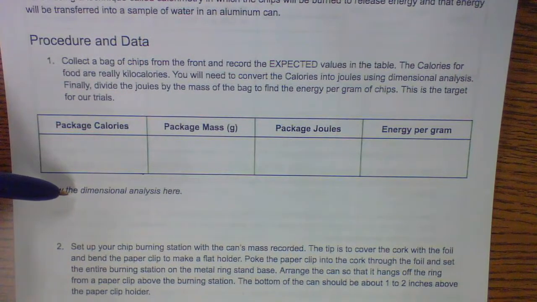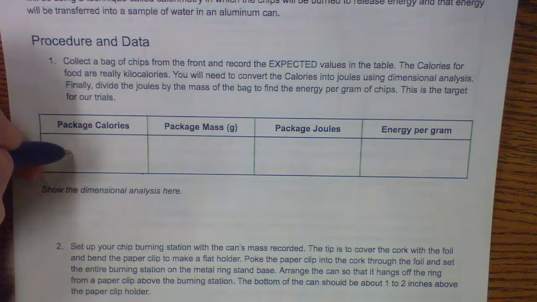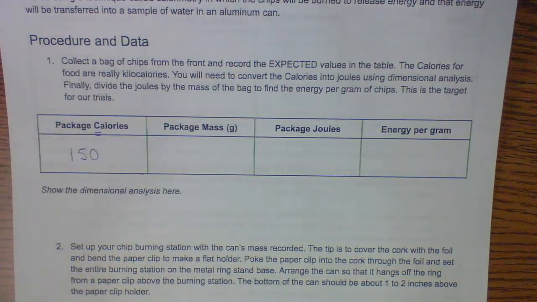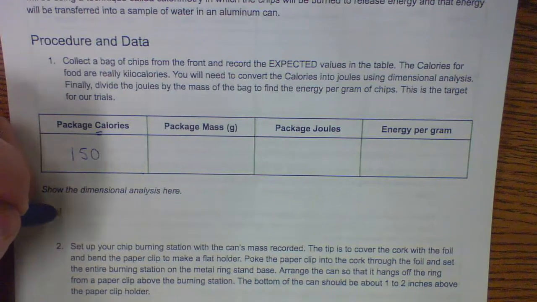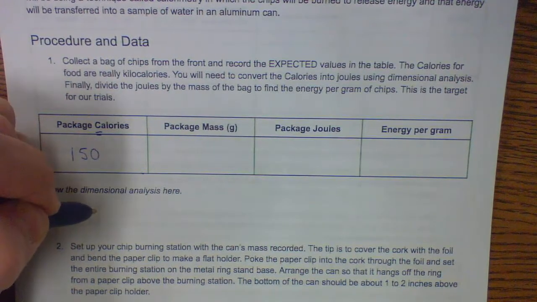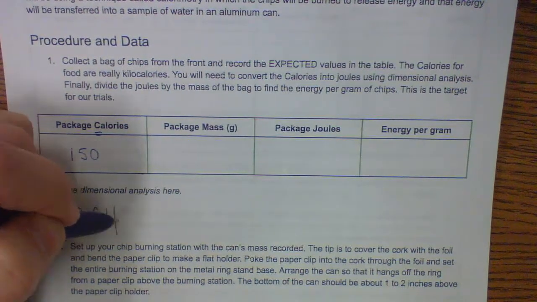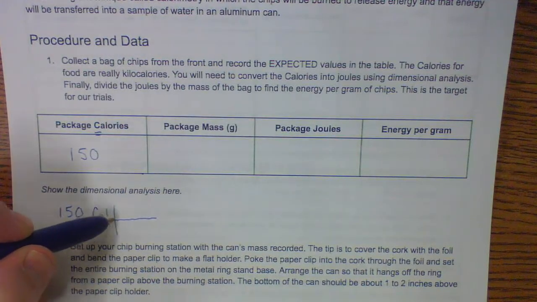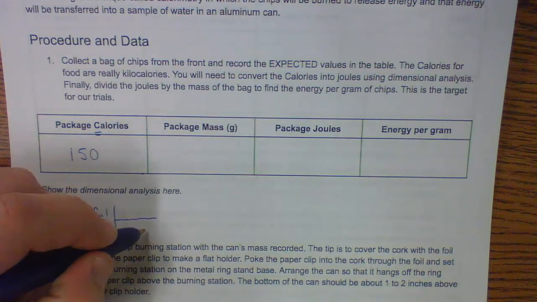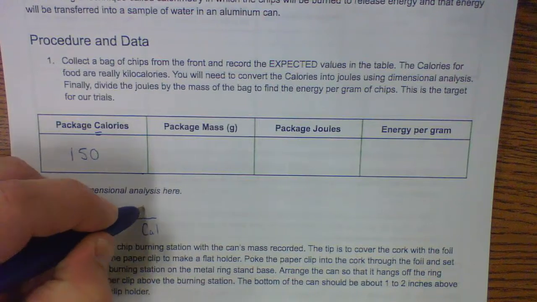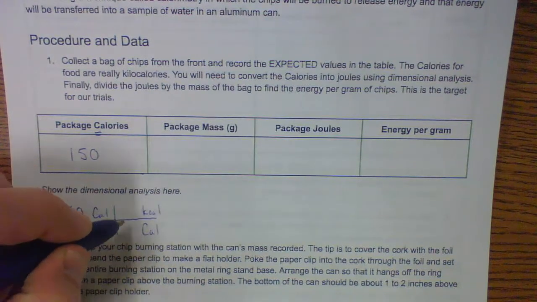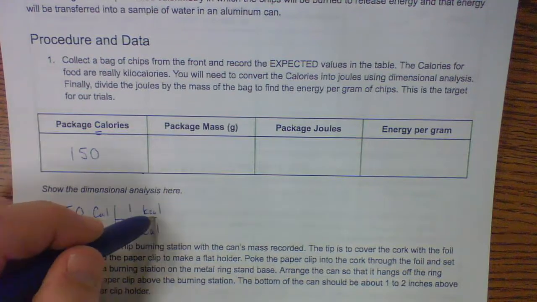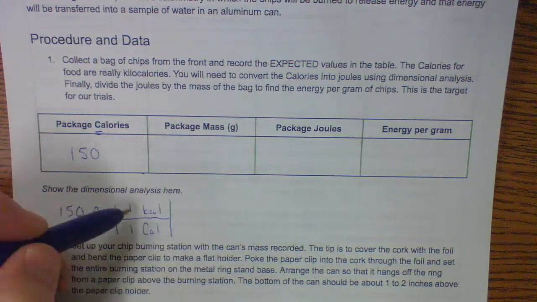dimensional analysis piece correct. Again, most of the packages I think started with 150 calories, but that was our food calories. So if we start with 150 food calories, I showed yesterday the dimensional analysis, or the domino that we would play to get from food calories to kilocalories. And every one food calorie is equivalent to 1 kilocalorie. So that's going to get you into your kilocalories.